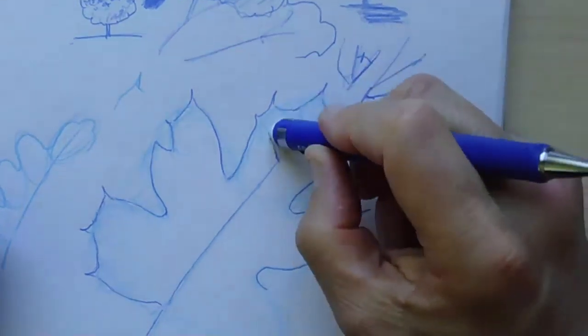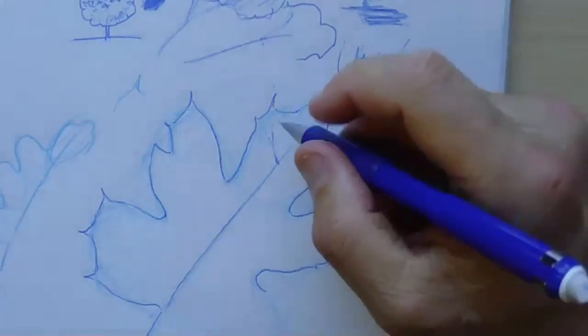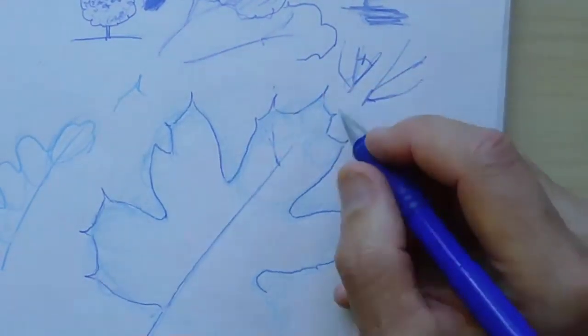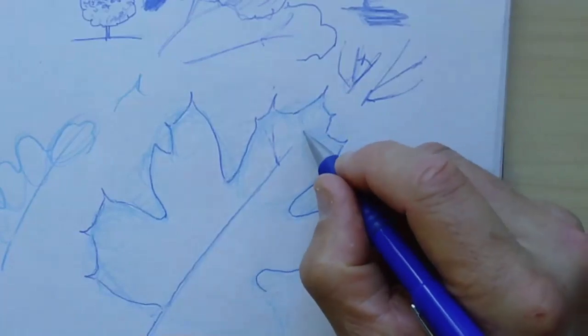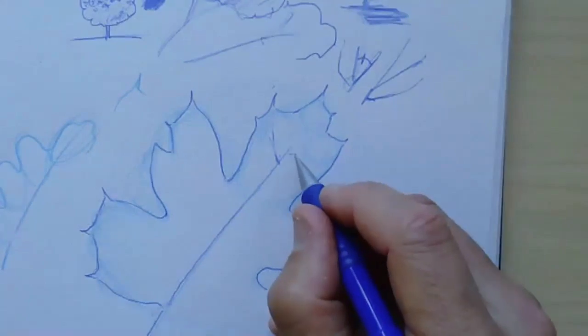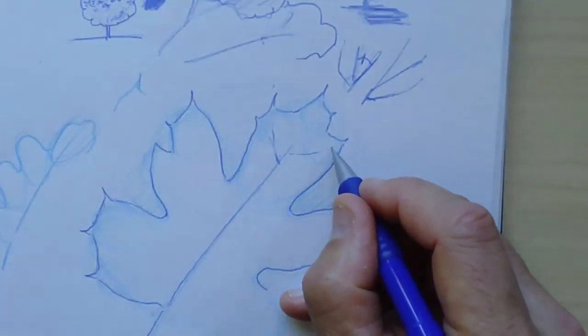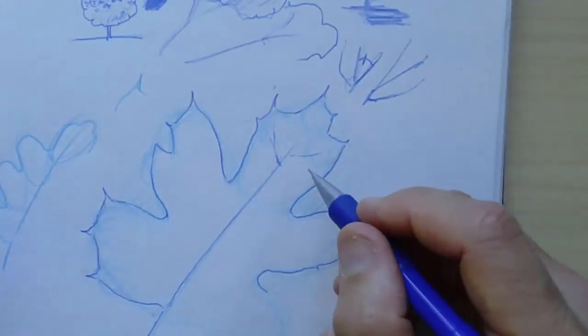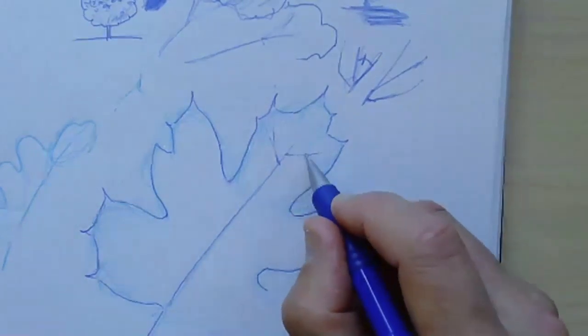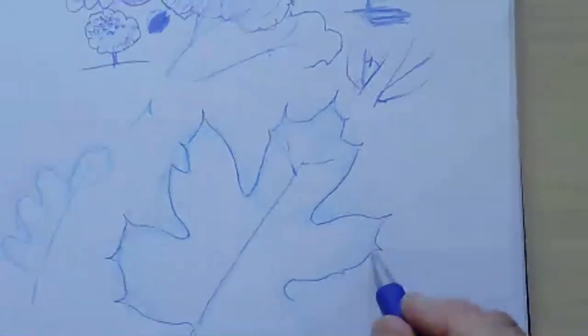You want veins to lead to the points on leaves. If your plant has points on it, there will be veins that each one of those will be supplied by. So you'll be able to trace back from this point here, that's the vein here.